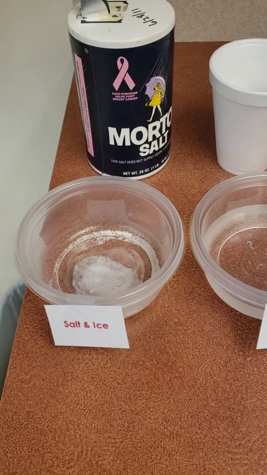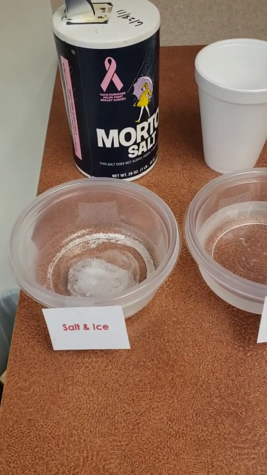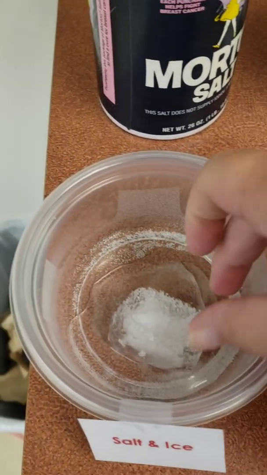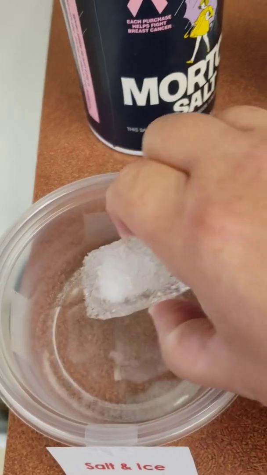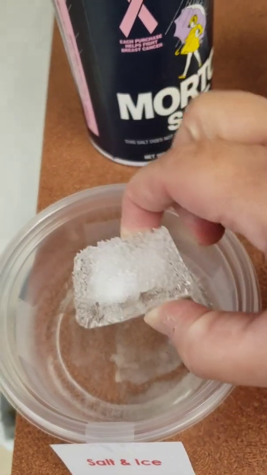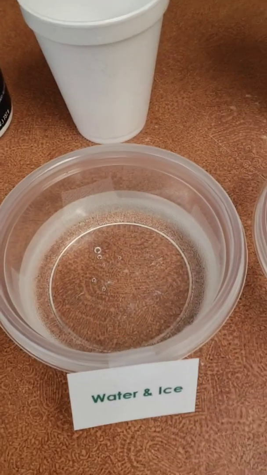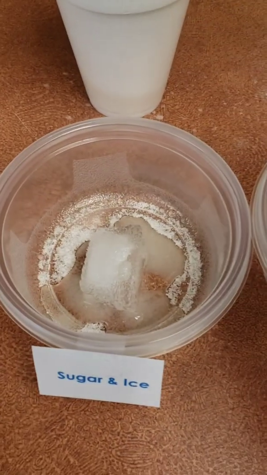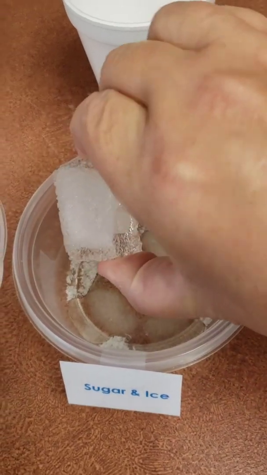It's been about 15 minutes again since we checked the ice, so we're going to make some more observations. Here's the salt and ice. You can see that the salt has melted through a good part of the ice, and it's melting. The water and ice was already gone. The sugar and ice looks pretty similar to the salt and ice.